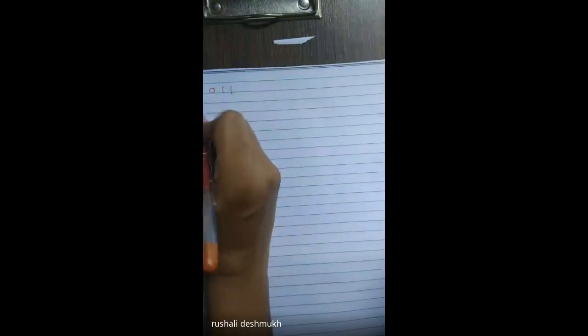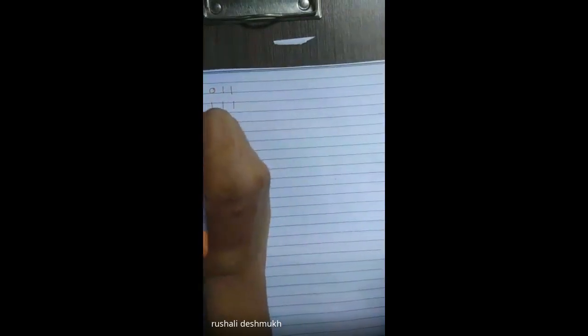So now we'll consider the simulation of an example. How to show the simulation here? Suppose you want to add 1 0 1 1 and 1 1 1, so you want to perform the addition of this.